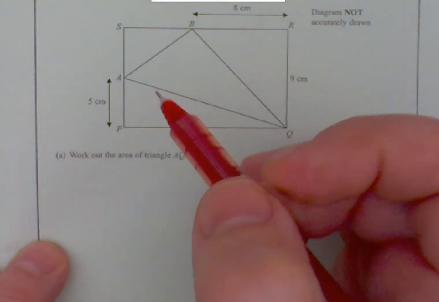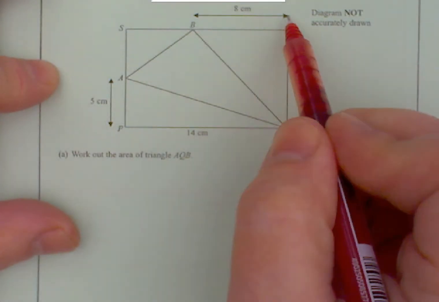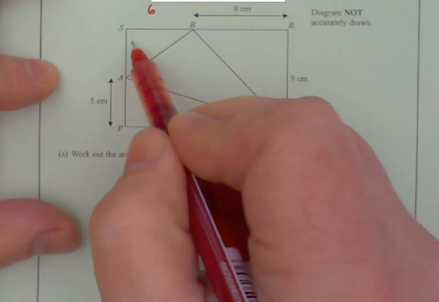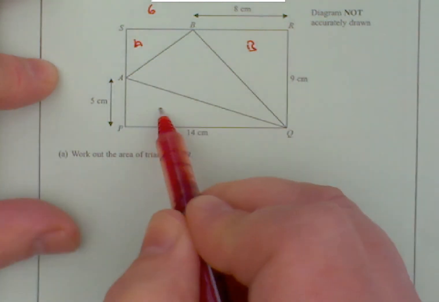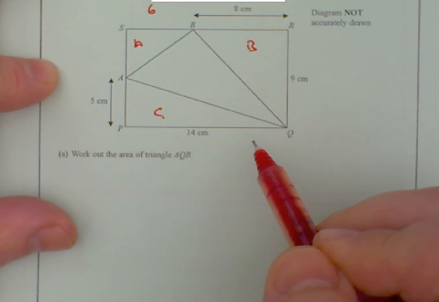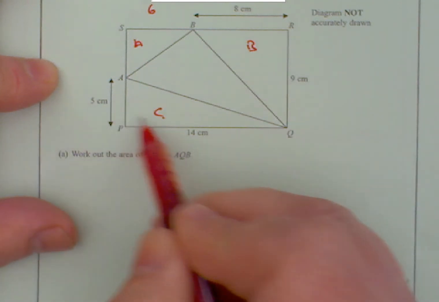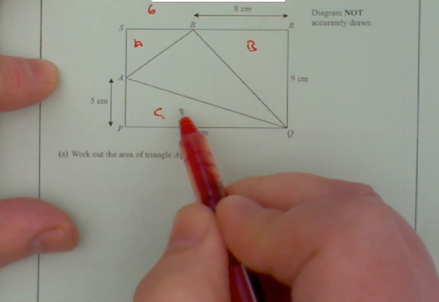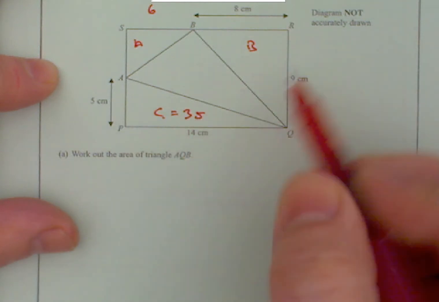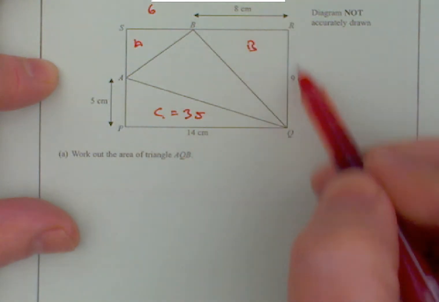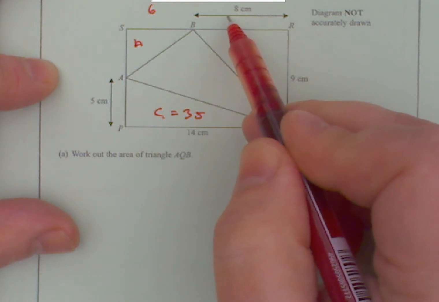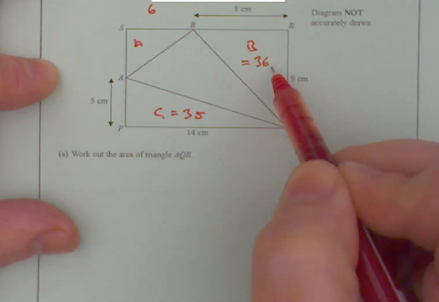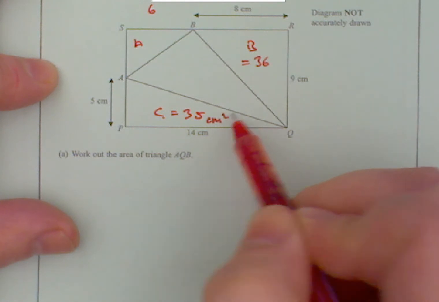So here we can see that if this is 8 and this is 14, then this must be 6. And so I've got 3 triangles here, and I can use the simple half base times height. So half base times height here is going to give me a half times 14 times 5, which is 35. And here I've got a half base times height, which is essentially a half times 8 times 9, 4 and 9 is 36. And these incidentally would be centimeters squared.